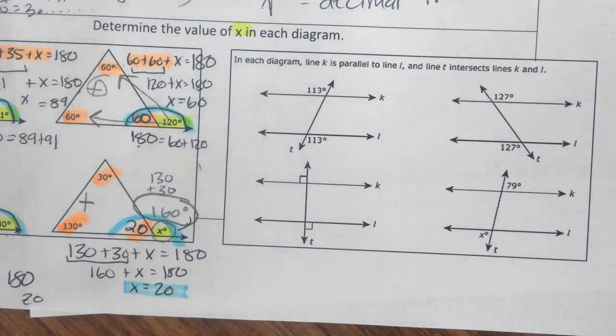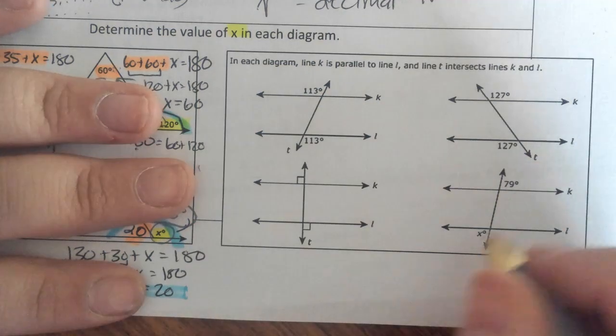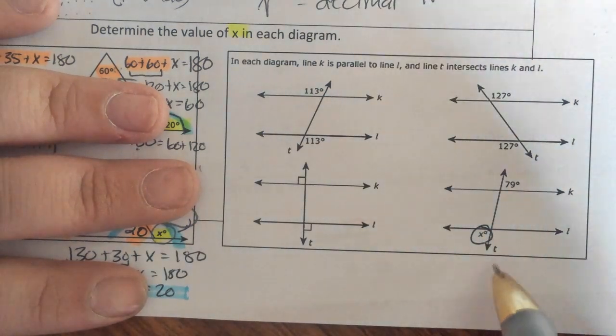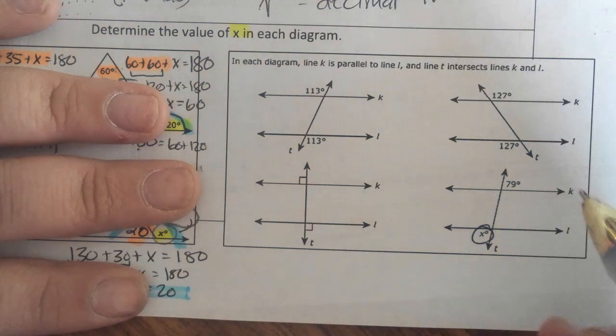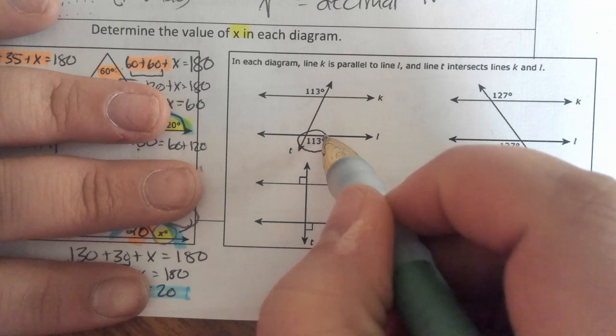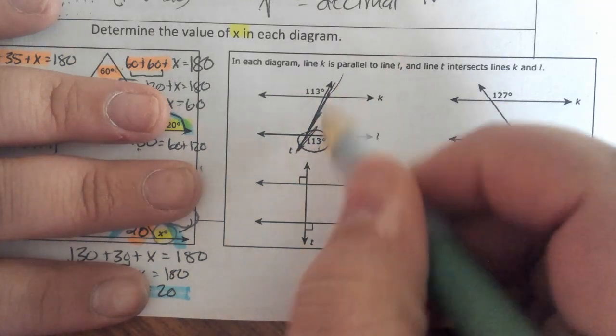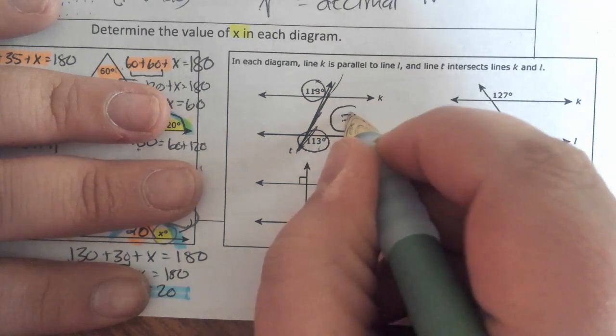Instead of using what we know about angles, let's look at the pattern. We want to know what this number is. This number is on the opposite side of the line from the other number. Here I've got 113 on the opposite side of the line from another 113. So those things are equal to each other.